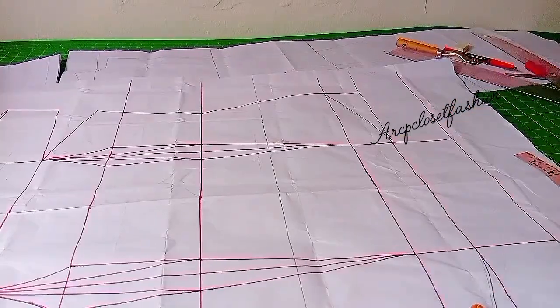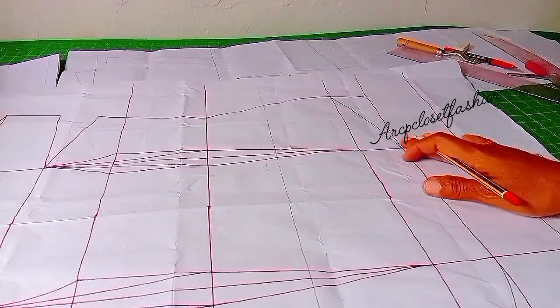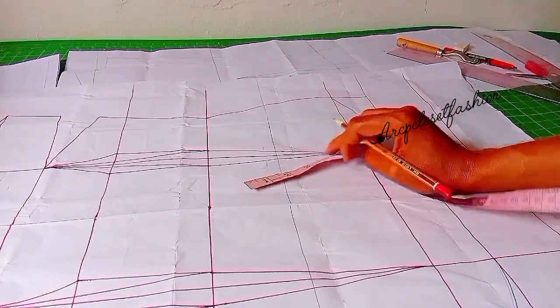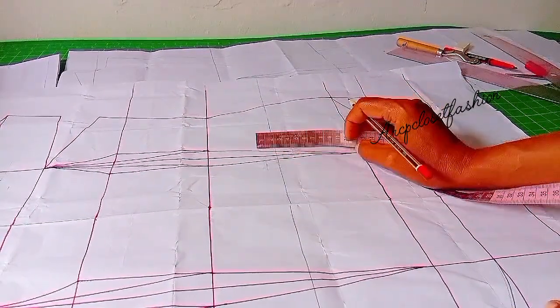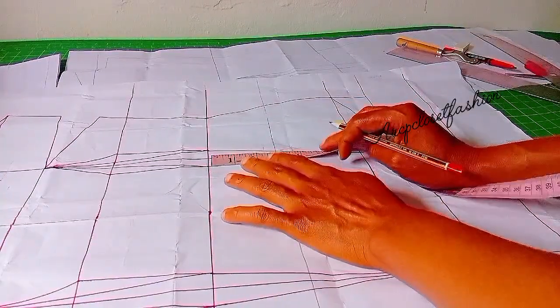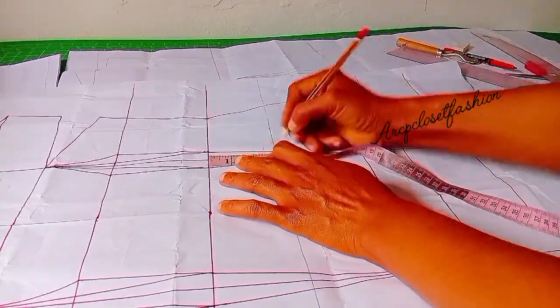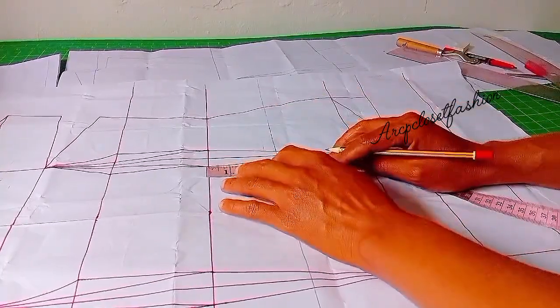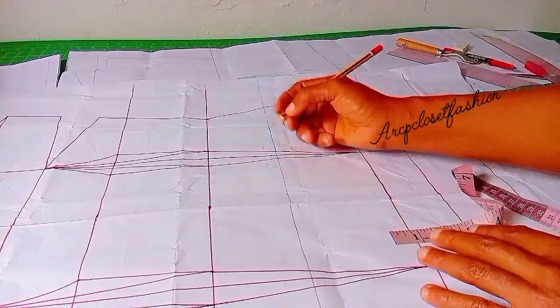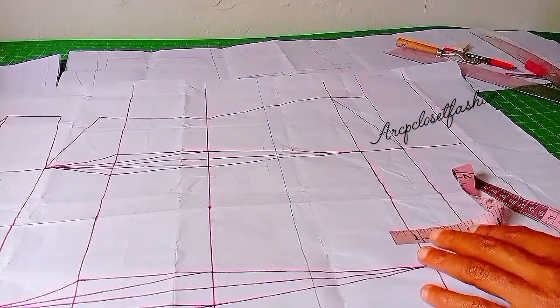Now for the asymmetric hemline, I would like to start on this left side. Now what I'll do is I'm going to come down from my waistline by 3 inches. So on this dart leg, I would like to mark my 3 inches. I would like to mark it both ways. This is my 3 inches. I would like to mark it on this side too. This is my 3 inches. So I have identified it already. This is where my 3 inches is.